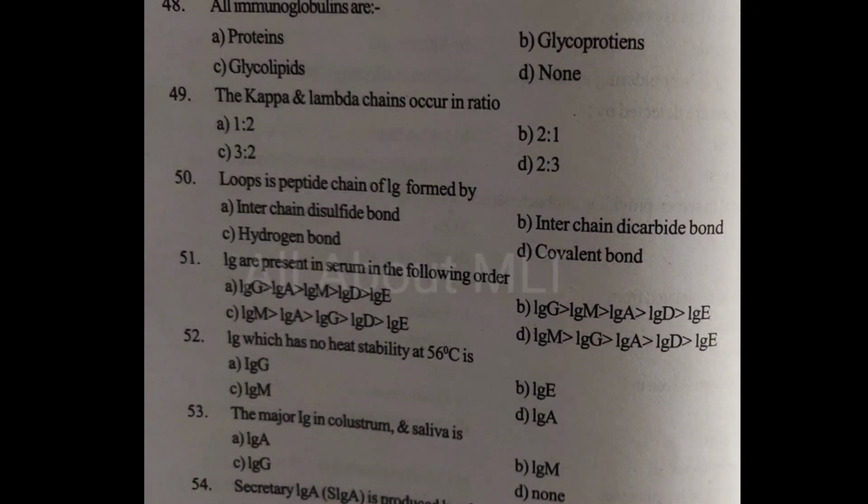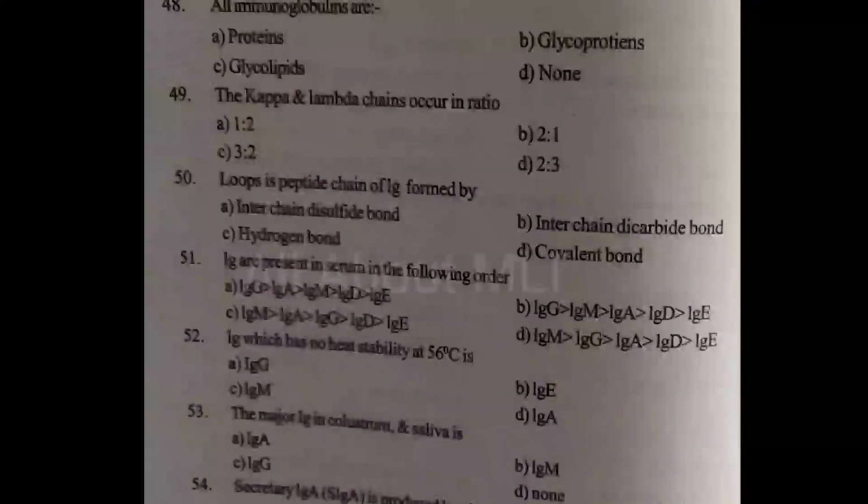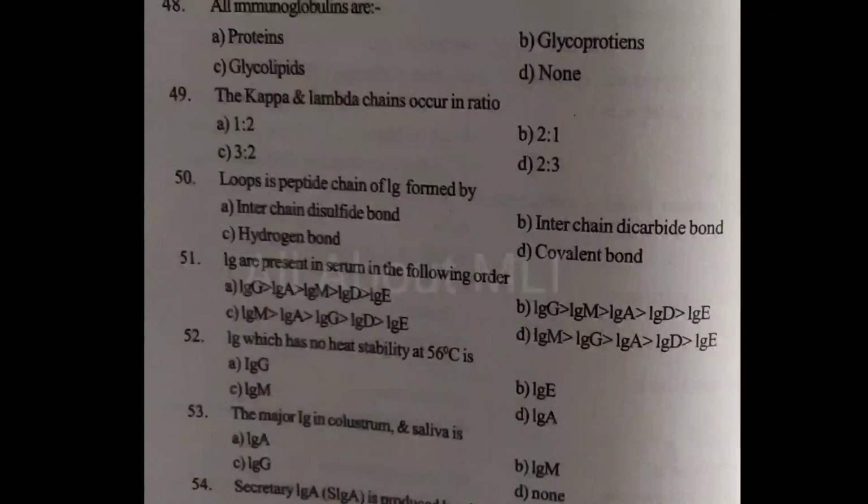Answer is option B, glycoproteins. The kappa and lambda chains occur in ratio option A, 1:2, option B, 2:1, option C, 3:2, option D, 2:3. Answer is option B, 2:1.